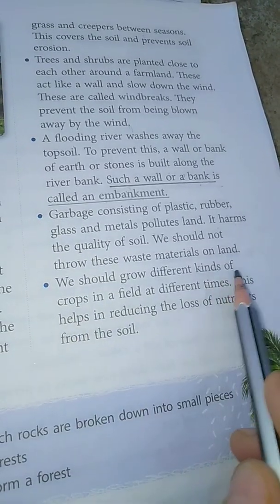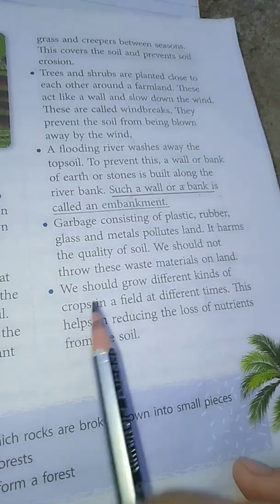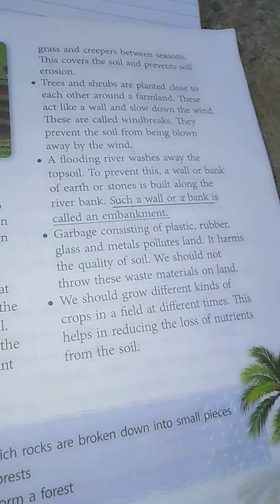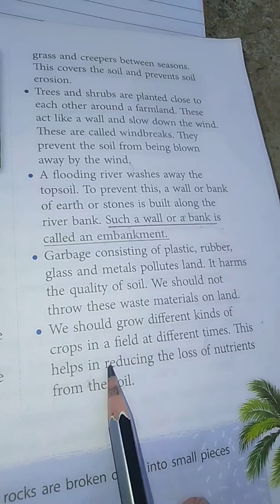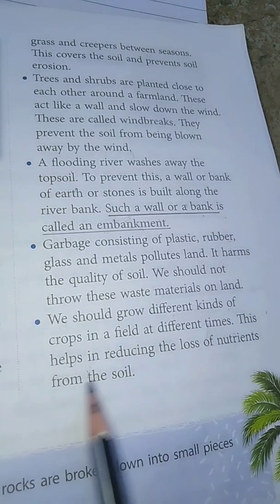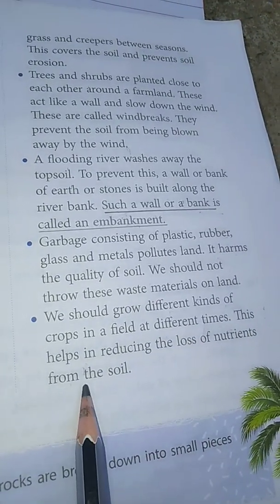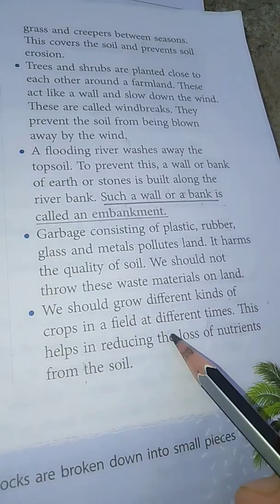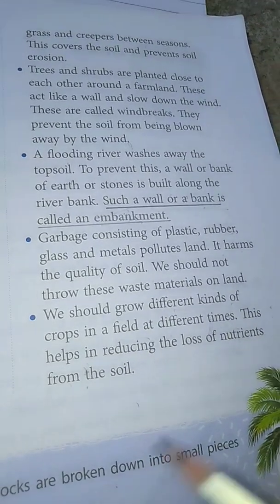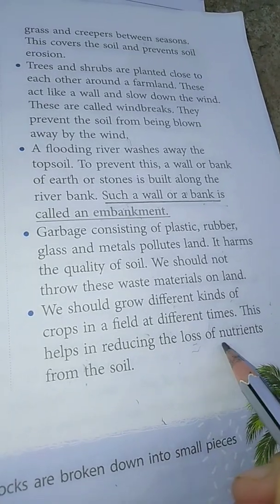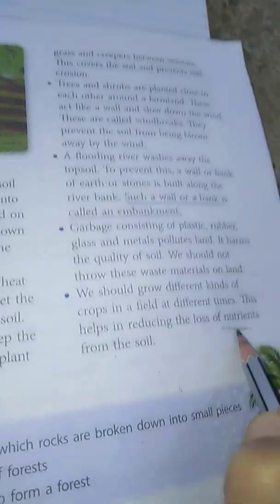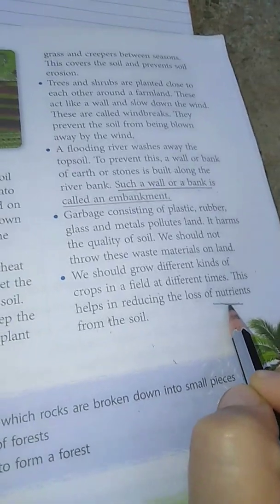And the crops which are grown in the fields are different kinds of crops grown at different times, and this helps in reducing the loss of nutrients from the soil. So this cycle of crops, like one crop, then another, also prevents the soil from being washed away. It increases the nutrients of the soil also. So with this we complete the chapter.